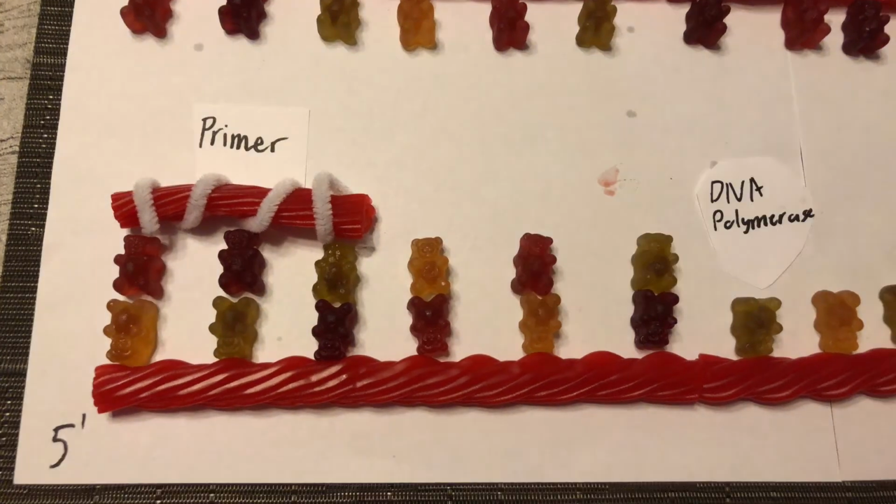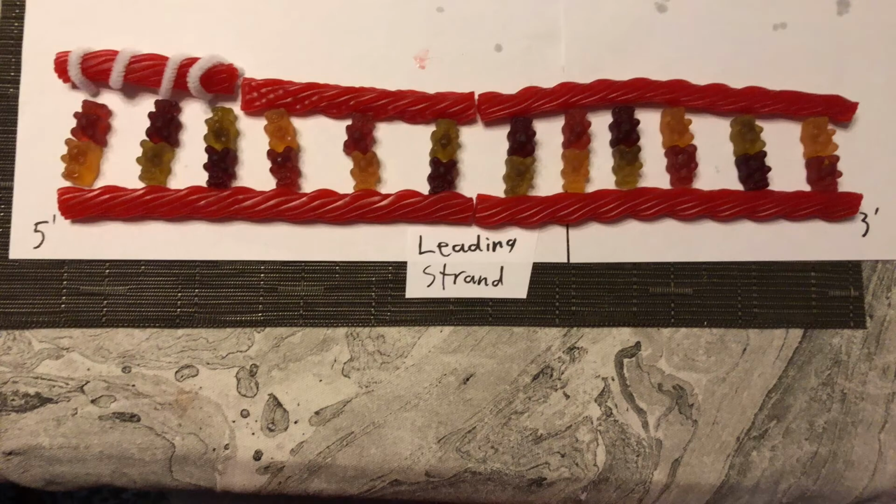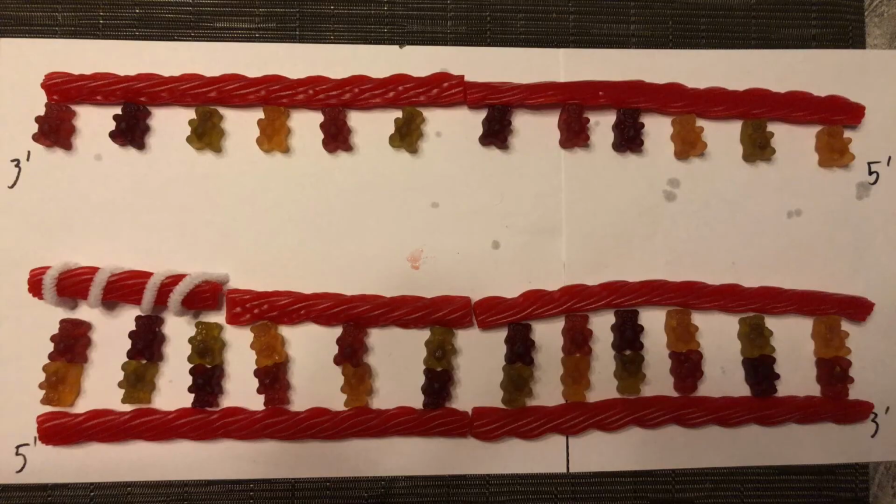Then, DNA polymerase will start adding complementary base pairs starting from the primase from the 5' end to the 3' end. This is known as the leading strand, as the DNA polymerase is able to continually add bases to the template strand. However, for the other strand that goes from 3' to 5', it has to do it in little tiny sections because DNA polymerase can only add bases from the 5' to 3' direction.